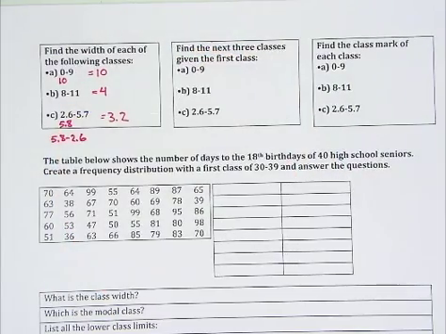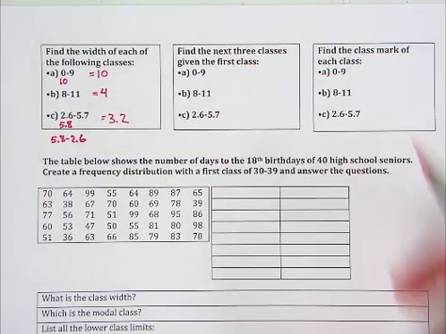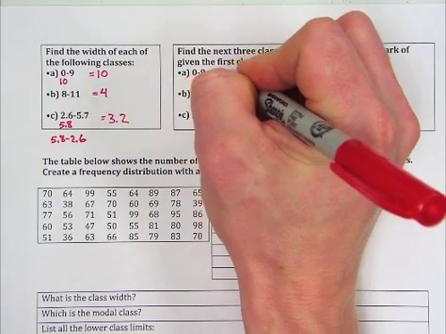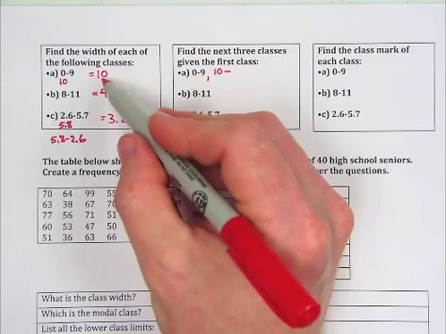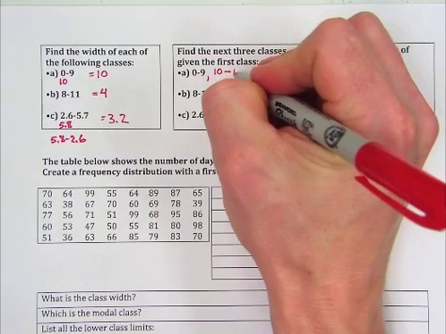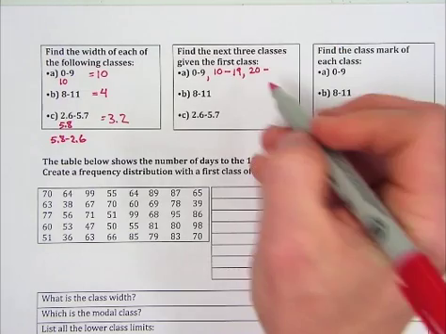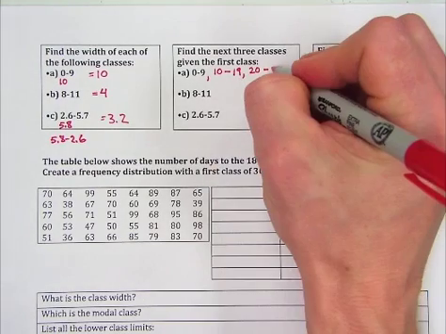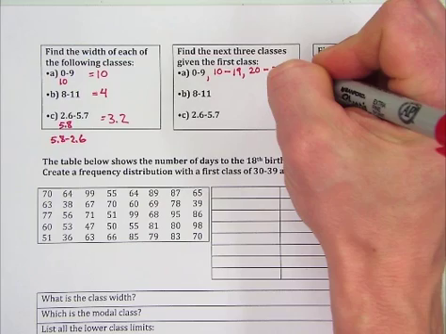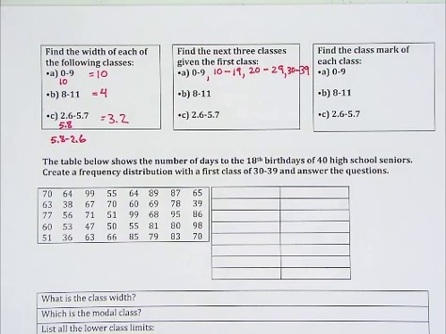And this gives me a total of 3.2. Alright, in our next box, we want to be able to list the next 3 classes given the first class. So if we have 0 to 9, we know it's going to lead off with 10. Now because we determined the class width was 10, we can just add that on to the upper class limit. So 9 plus 10 is 19. The next one will start with 20. And then again we add 10 to 19 and get 29. And then the next class would start at 30. And you can kind of see a pattern developing here, and this is going to go up to 39.